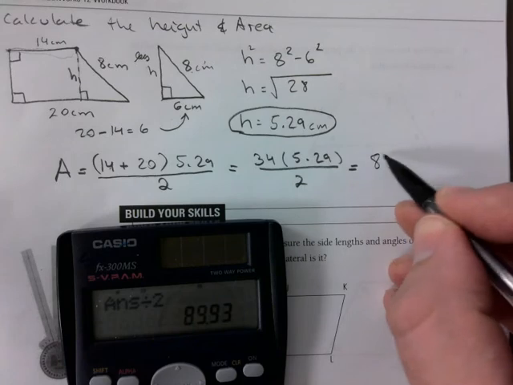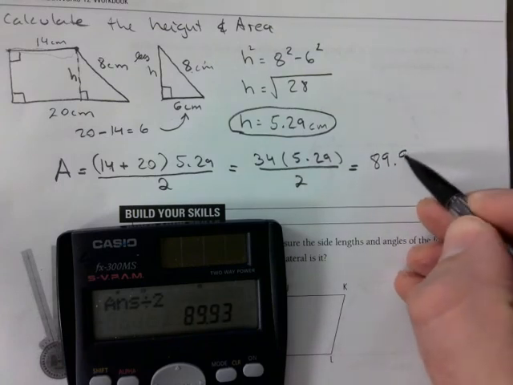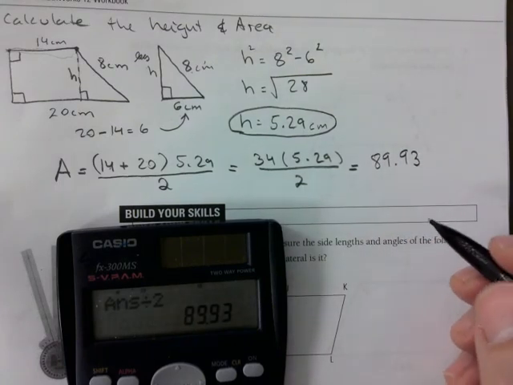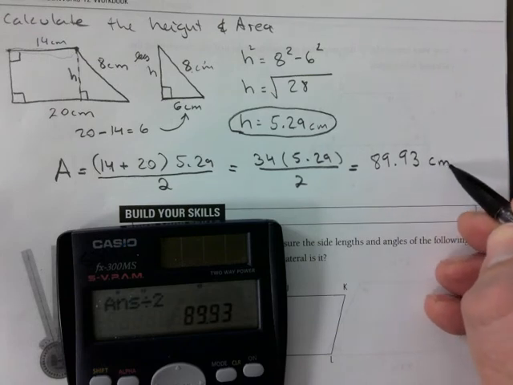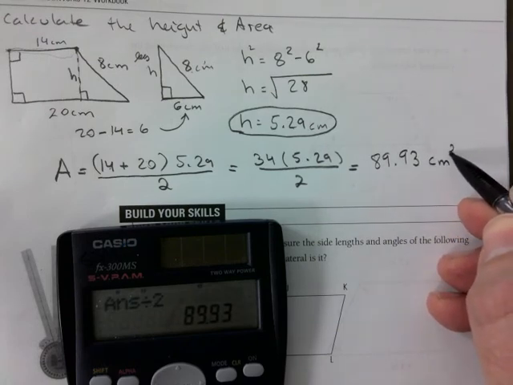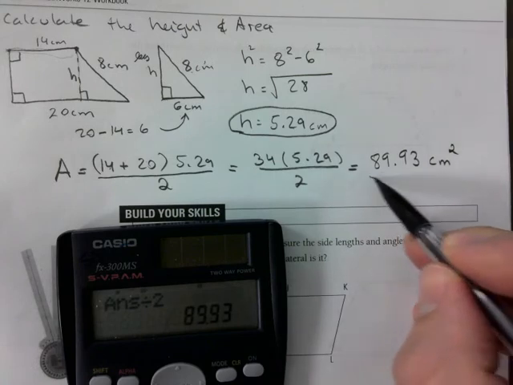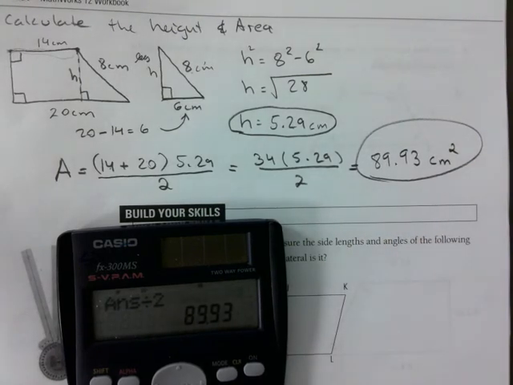That's 89.93. No rounding necessary. And in this case, it's centimeters again. Make sure you have a square, like a little 2 on top of its area. I will maybe highlight that, right?